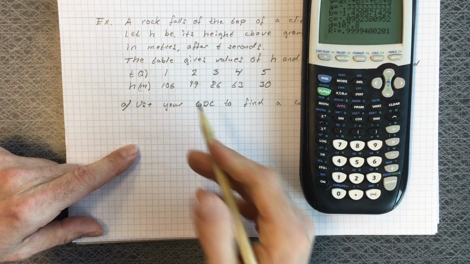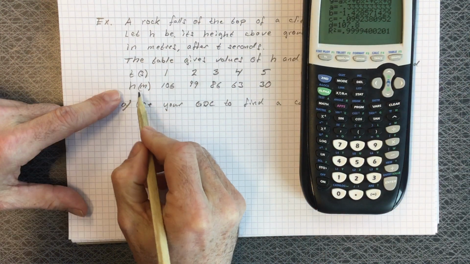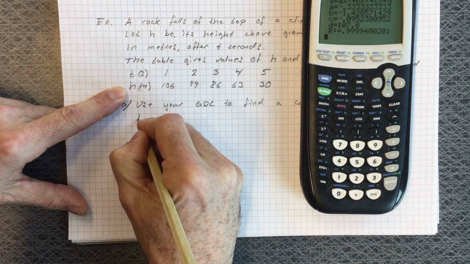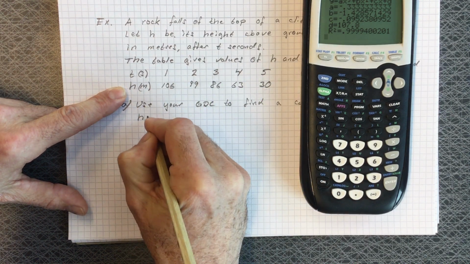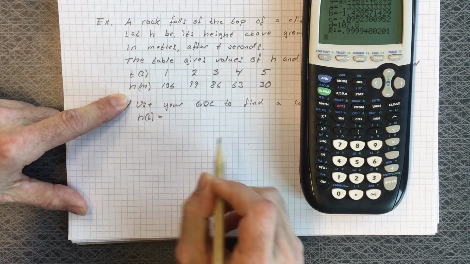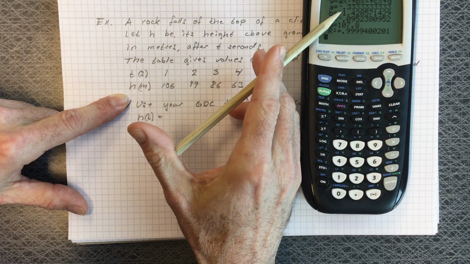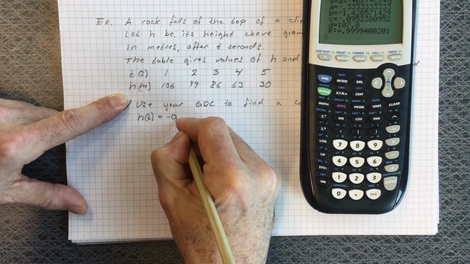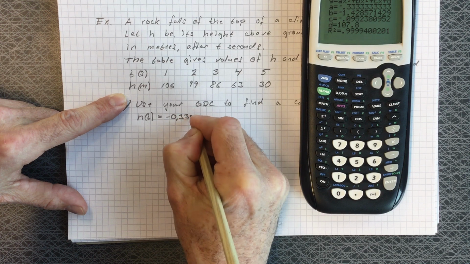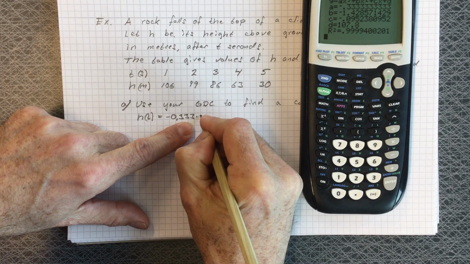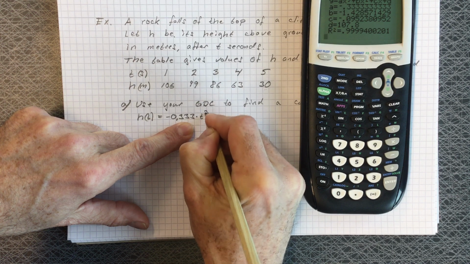Okay, so let's write it down. This model now, I don't use y, I use h. h is a function of t, and it looks like this. h(t) equals minus 0.333, so I have 3 significant figures, times time to the power of 3.